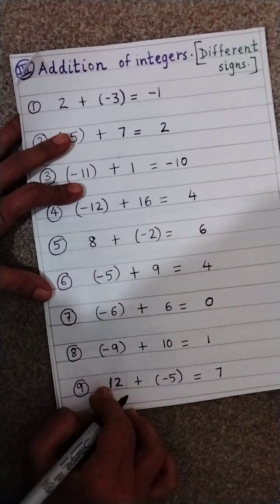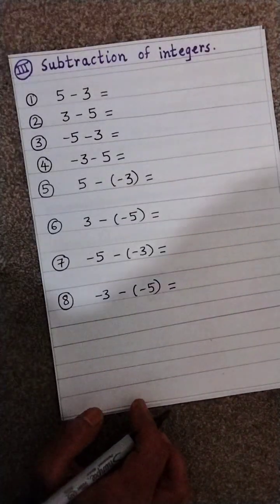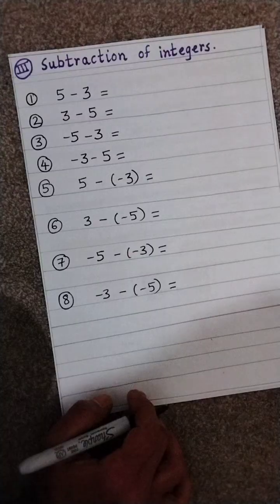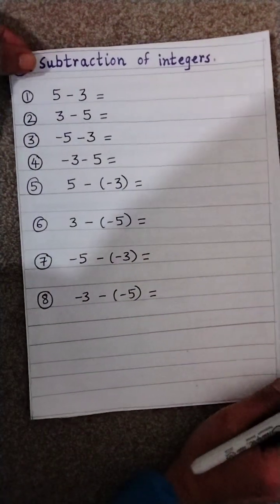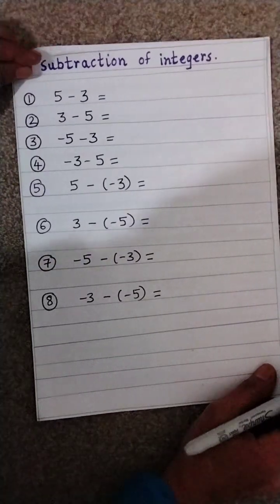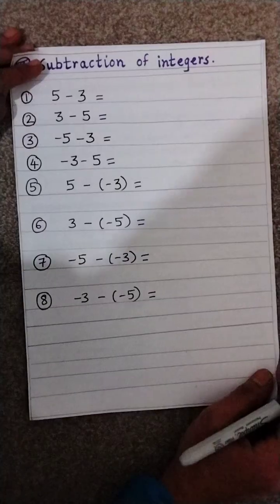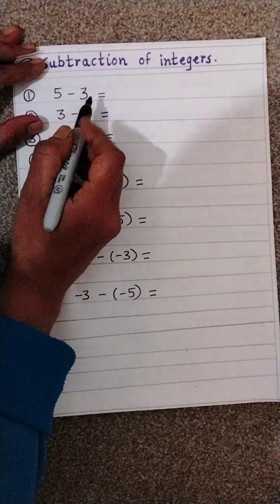Okay, addition of integers. I hope you understood. Now we will go for subtraction of integers. The subtraction is a little tricky but not very difficult. We will solve now subtraction of integers. We will see how to subtract integers now. 5 minus 3, 2.